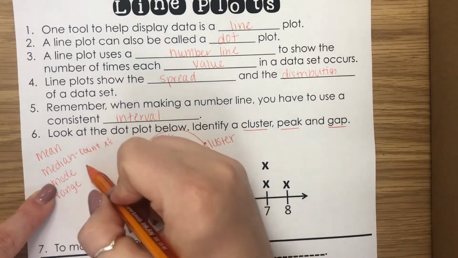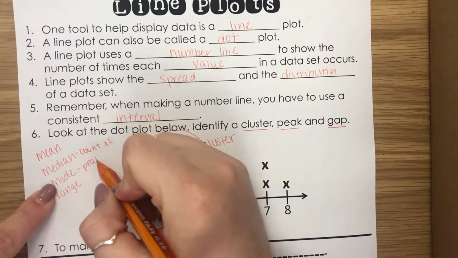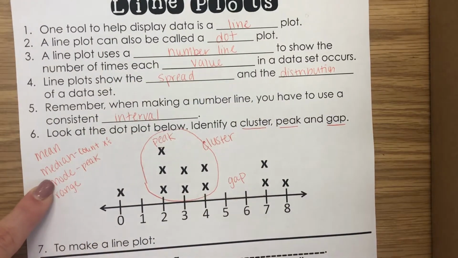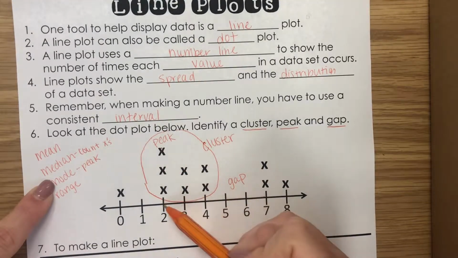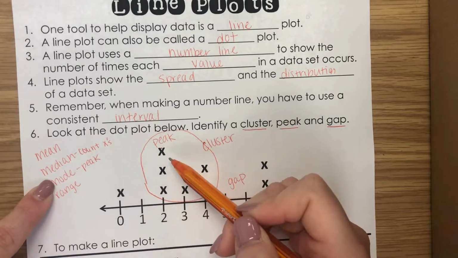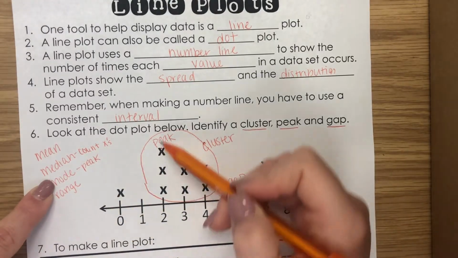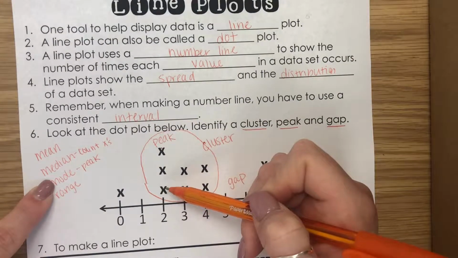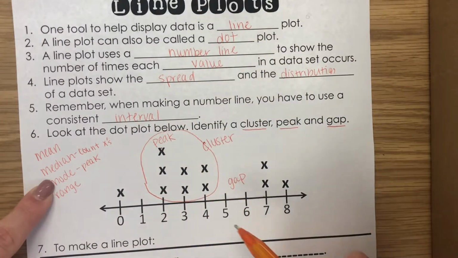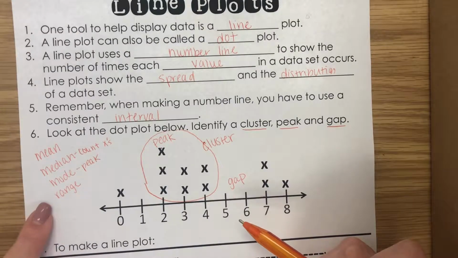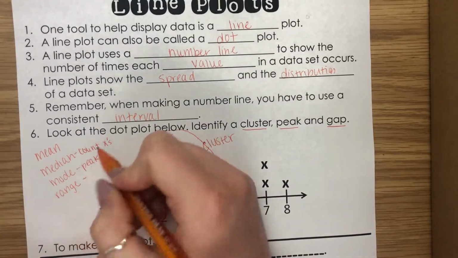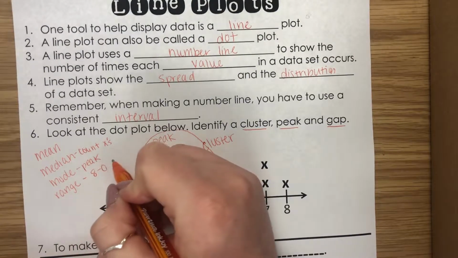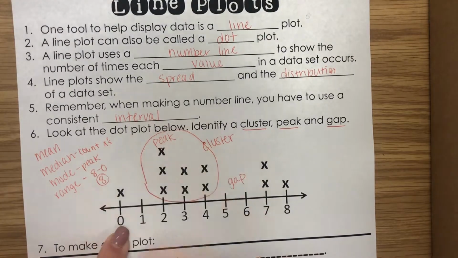The mode will always be the peak. And if you think about it, mode is what occurs the most. So if you have a peak, that means you have that item being chosen more times than anything else. And it's going to stick out that it's the tallest item in your set of data. Okay? And then the range, all you do is take the greatest value minus the lowest value. That's pretty straightforward. So you would do 8 minus 0, which would give you a range of 8.